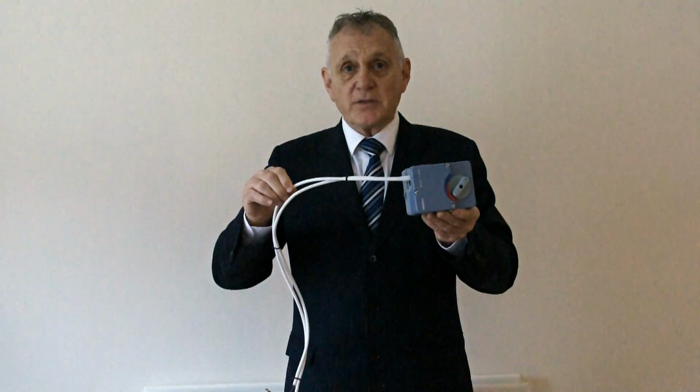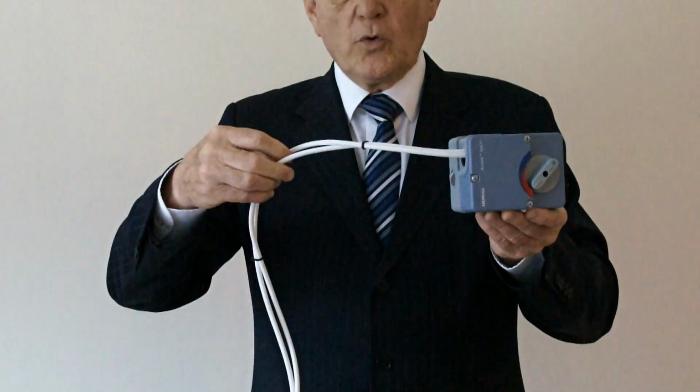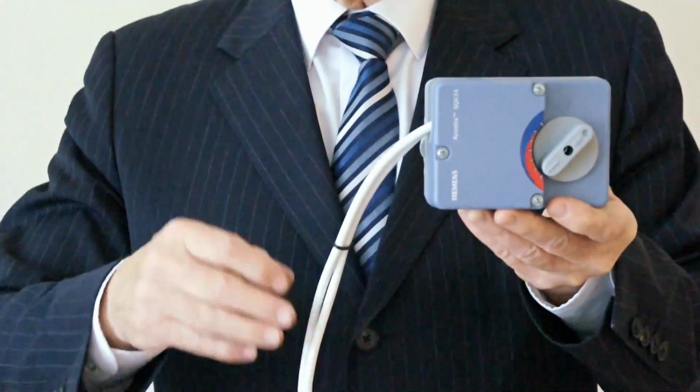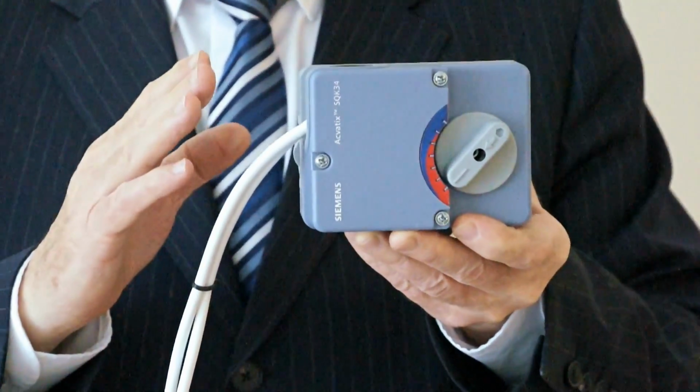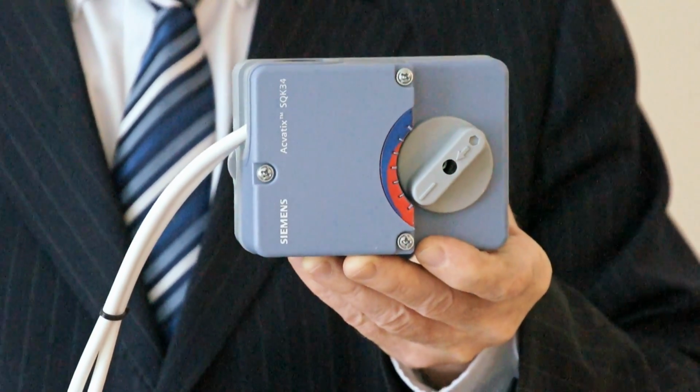HeatingSave does the clever bit by applying power to either this cable or to this cable to gradually move the valve in one direction or the other to maintain the temperature set point that has been set in the software.